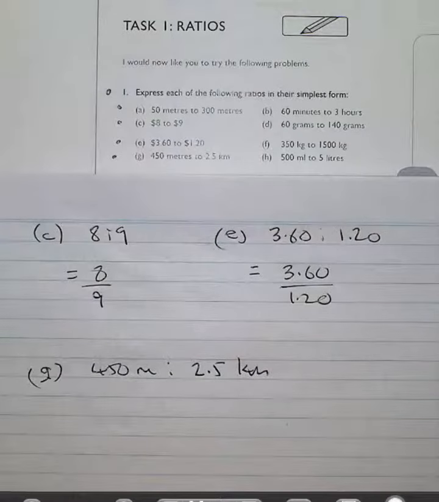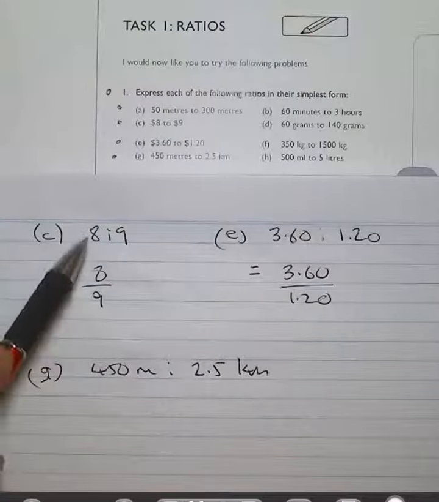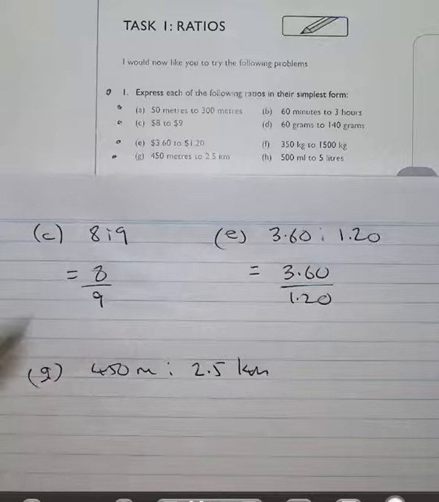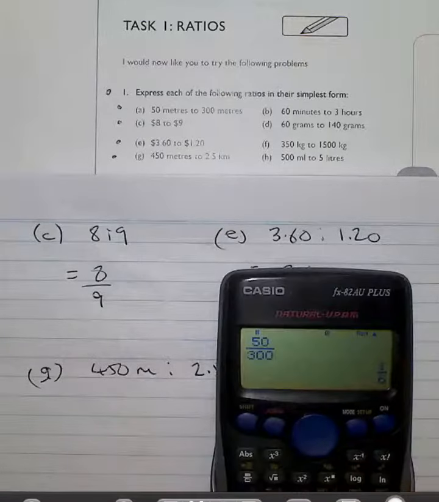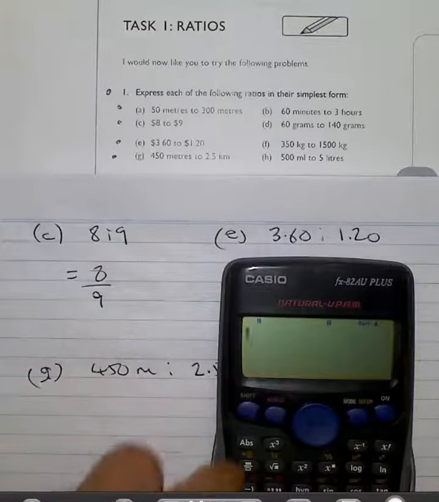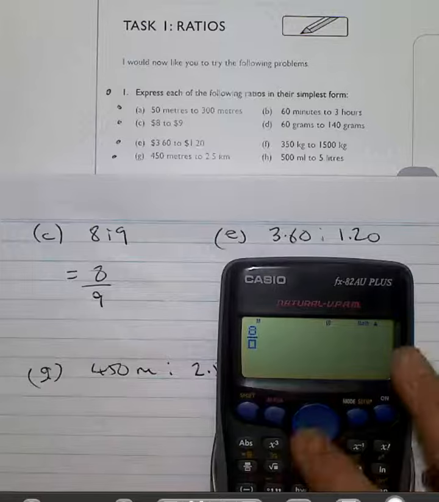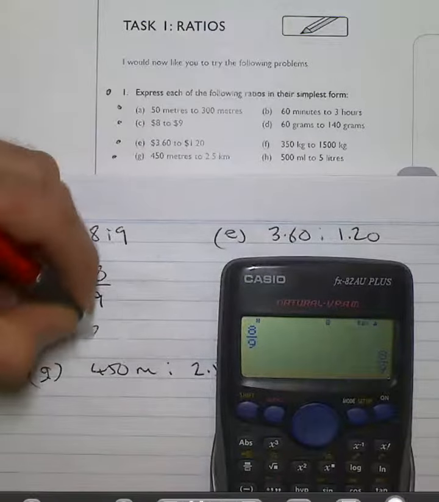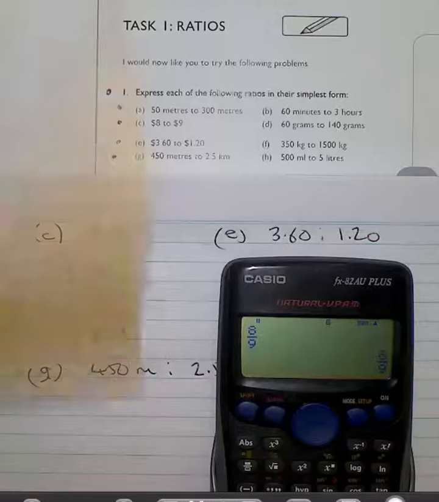Occasionally you'll come across a ratio where the simplest expression for the ratio is already there. 8 is to 9. Now there are no divisors common to 8 is to 9 apart from 1. And just to show you, I can quickly work this through on the calculator using the fraction. You can see 8 is to 9. So I would leave that 8 is to 9.